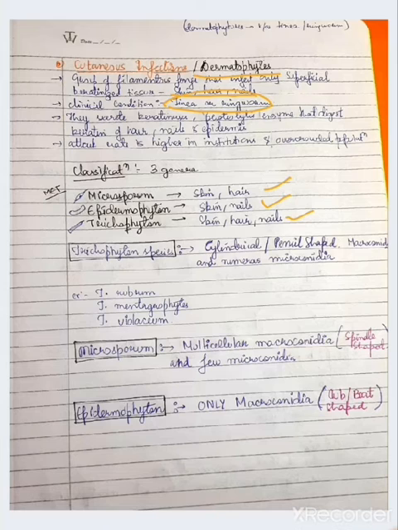Now, Trichophyton species have cylindrical, pencil-shaped macroconidia and numerous microconidia. Examples are Trichophyton rubrum, Trichophyton mentagrophytes, Trichophyton violaceum.